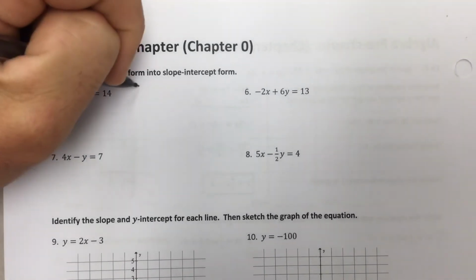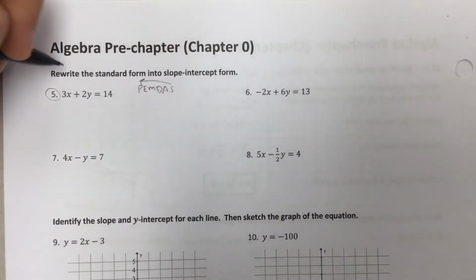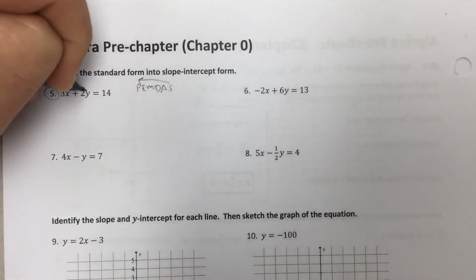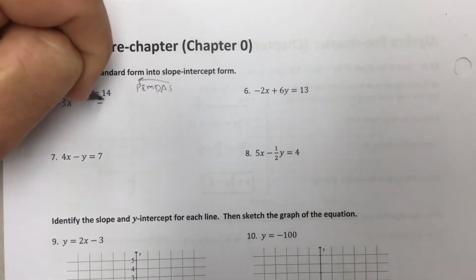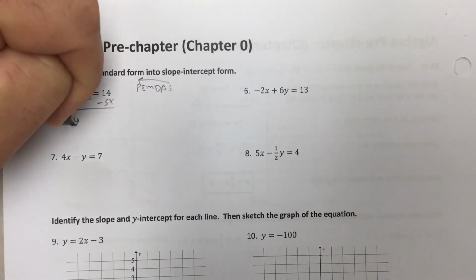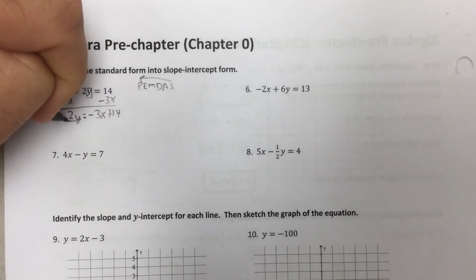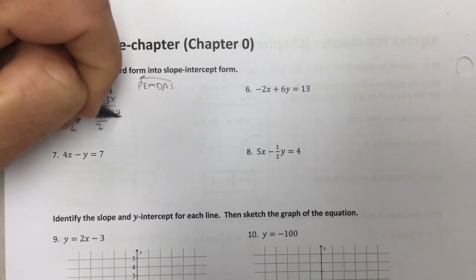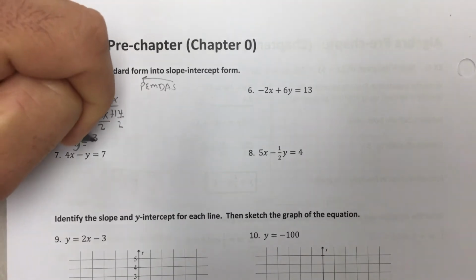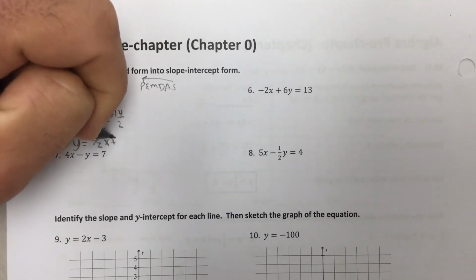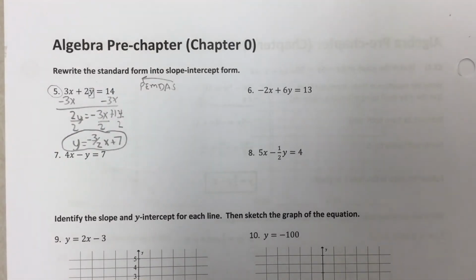All right, again, we're doing PEMDAS backwards to try and get that y by itself. So I undo addition subtraction first. Again, I'm trying to get this y by itself. So I undo a positive 3x by subtracting 3x. And then I would divide by 2, everything by 2. So I would end up with y equals -3/2 x plus 7. That would be our equation.